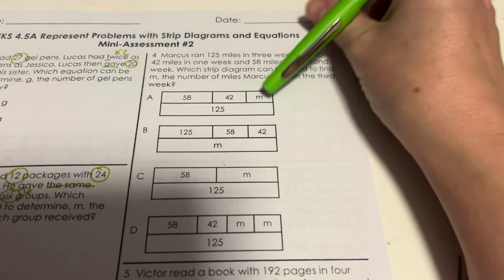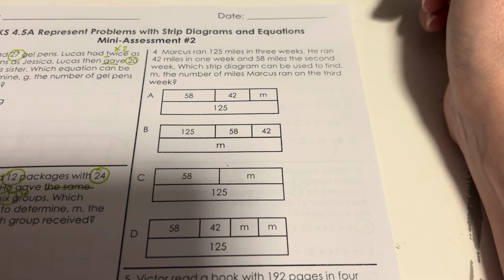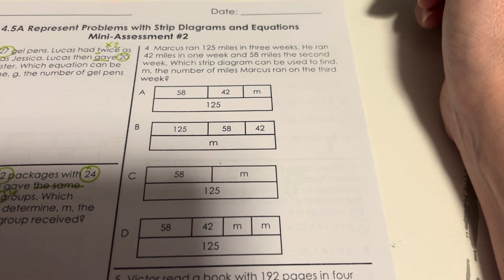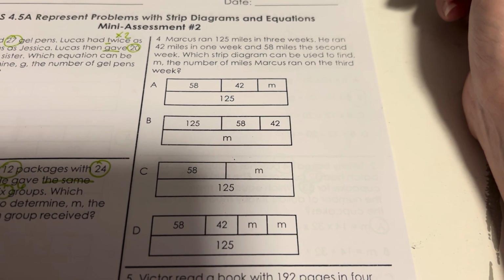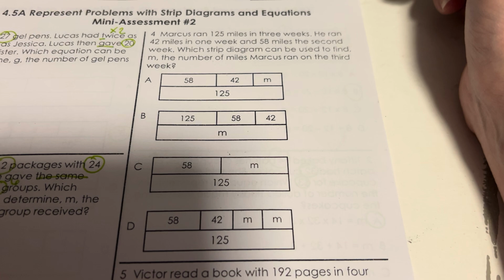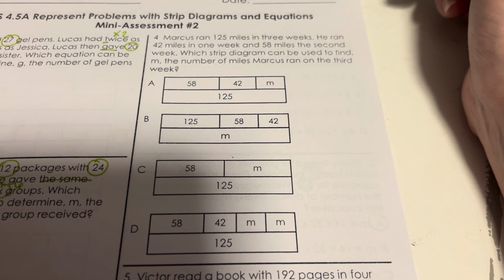Almost done. Number 4, Marcus ran 125 miles in 3 weeks. He ran 42 miles in 1 week and 58 miles the second week. Which strip diagram can be used to find M, the number of miles Marcus ran on the 3rd week?